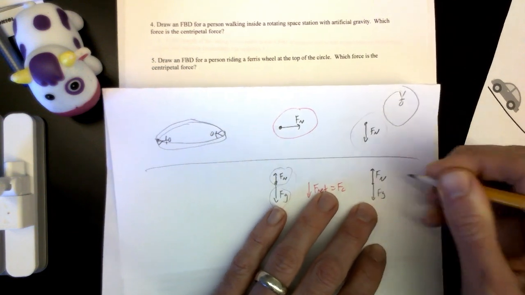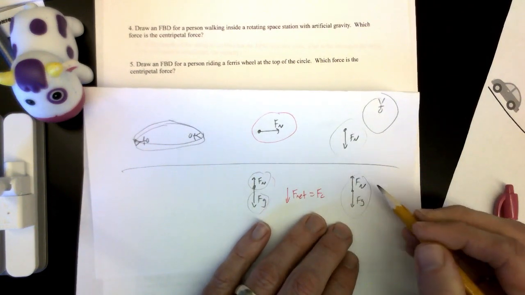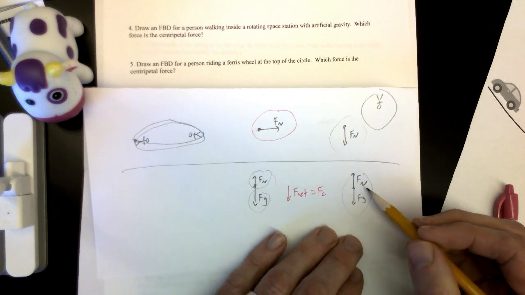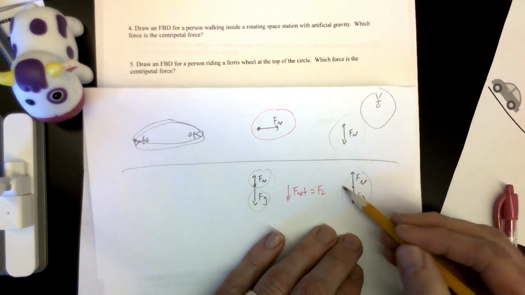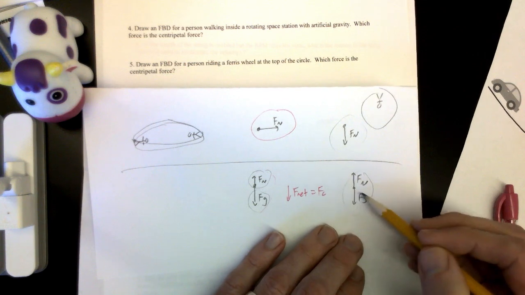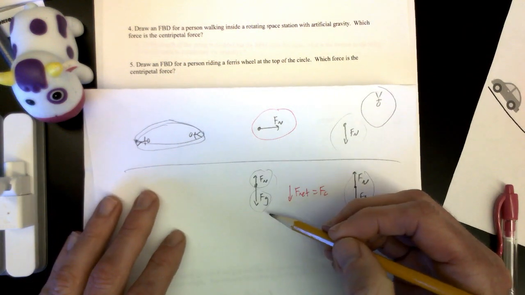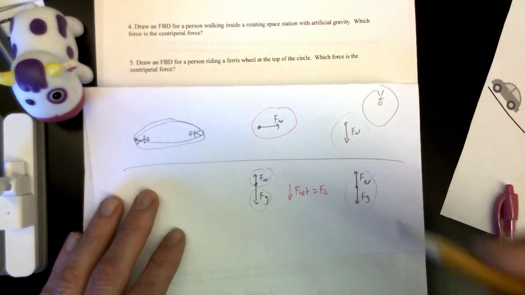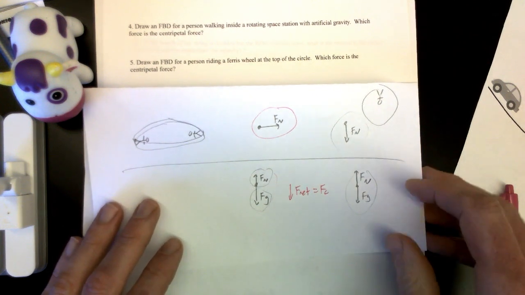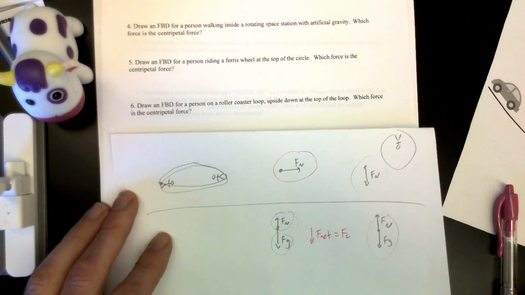If you had a free body diagram where they were balanced, or you had gravity and the normal force equal to each other, then this would be a situation where I would have equilibrium, and in equilibrium, you can't be accelerating. And yes, you're not speeding up or slowing down when you're on the Ferris wheel, but you are accelerating because you're going towards the center of the circle. Remember, we have centripetal acceleration. Okay? And then lastly, we'll just do it over here.